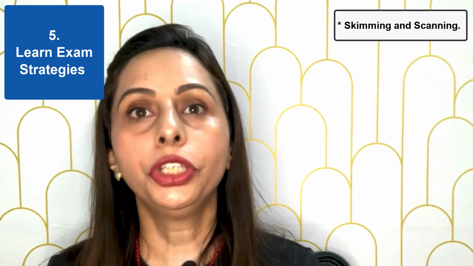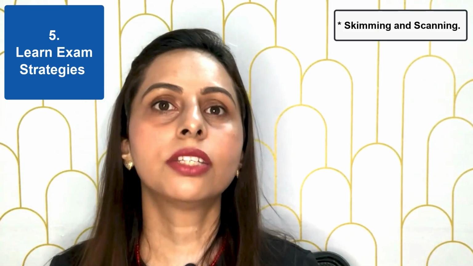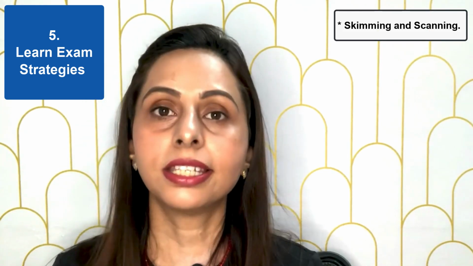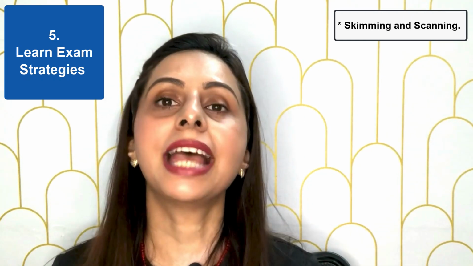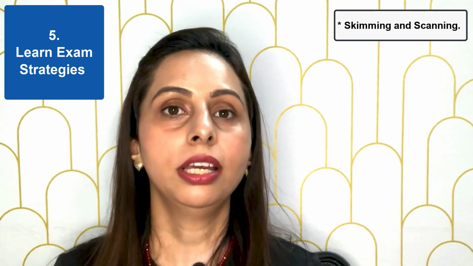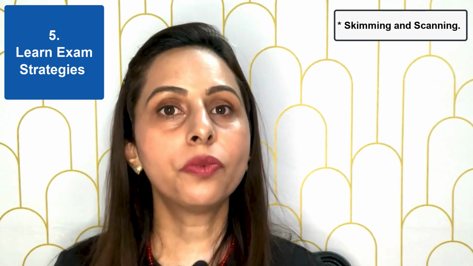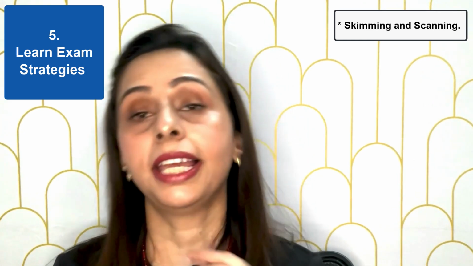Let's look at the next step, which is to learn exam strategies. So understanding test format and specific strategies can give you an edge. One of the most important strategies is skimming and scanning. Use skimming and scanning techniques for the reading section to find answers quickly. Identify keywords in the questions and locate them in the passage. Similarly, learn good relevant strategies for other sections.